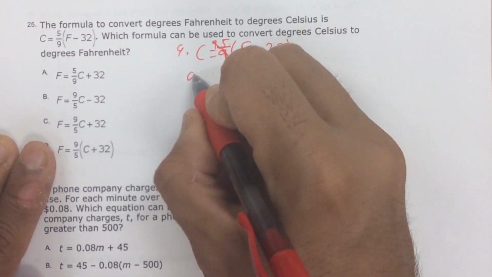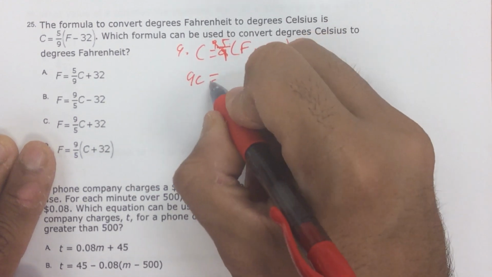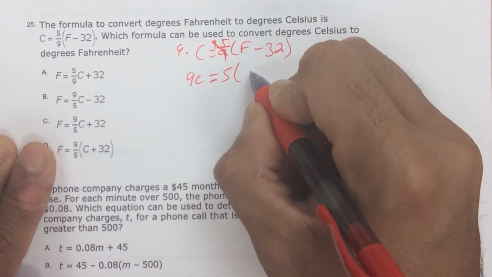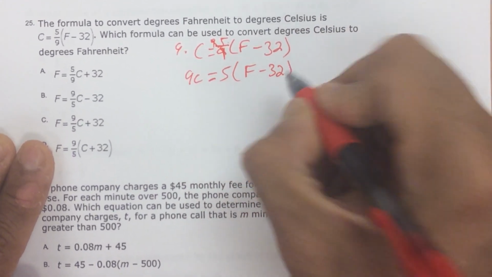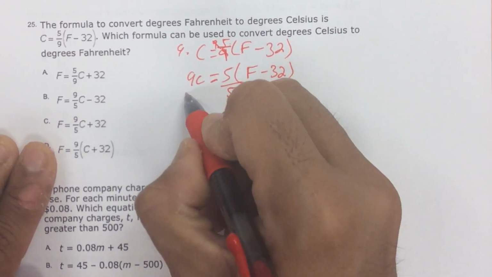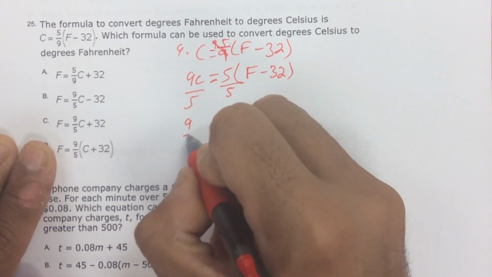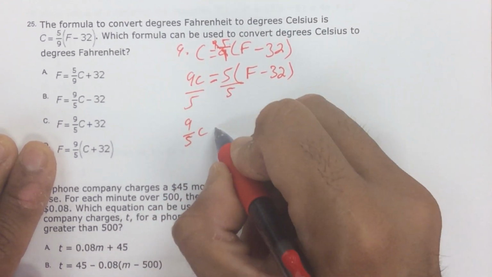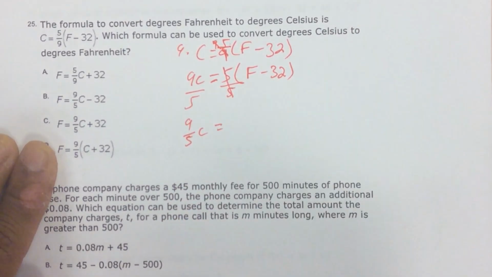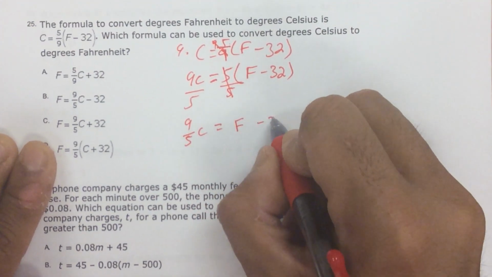So 9 times c is 9c. Then we're left with 5 times f minus 32. Now I'm going to divide by 5 because the opposite of multiplying by 5 is dividing. So I'm left with 9/5 c equals, and of course these 5's are gone, and I'm just left with f minus 32.